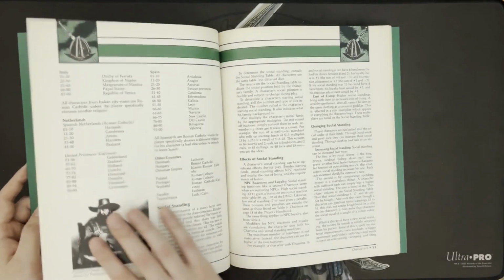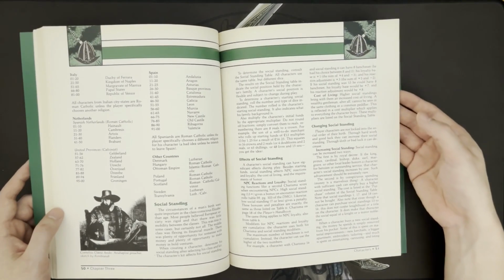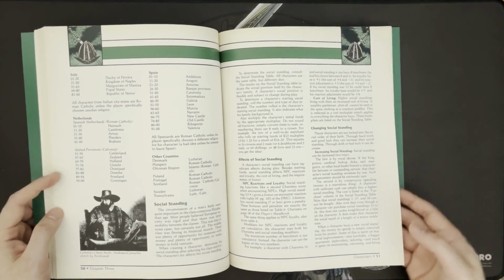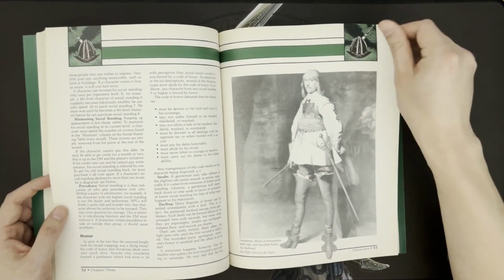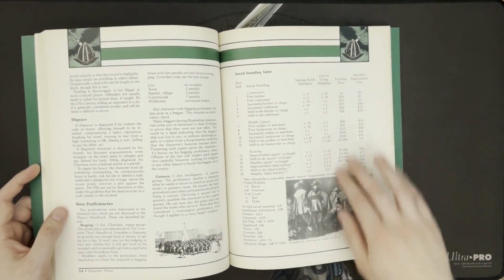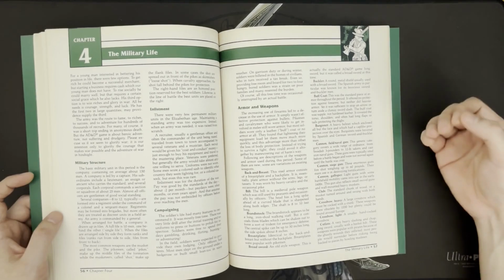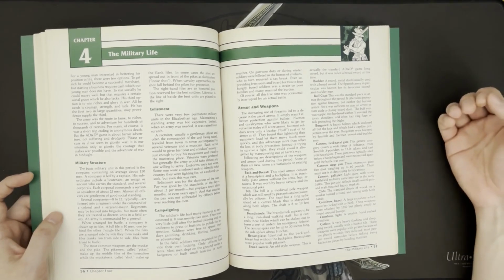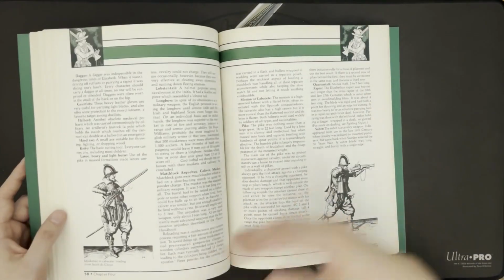The next concept with this period is social standing. This is your status, and obviously somebody with a higher social standing will have more influence. But one of the things that you could do is buy your way into a higher social standing, and here are the costs. There are some new proficiencies in gunnery. And then chapter 4 goes into the military life and what that was like back in the 1600s, the different armor and weapons that are available.